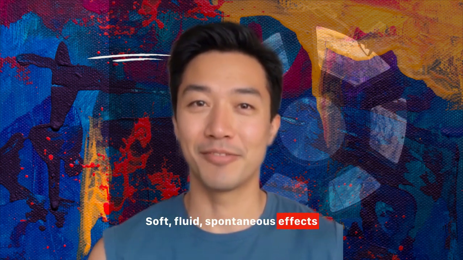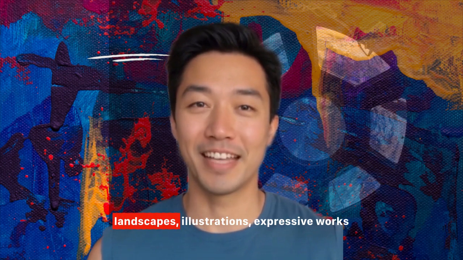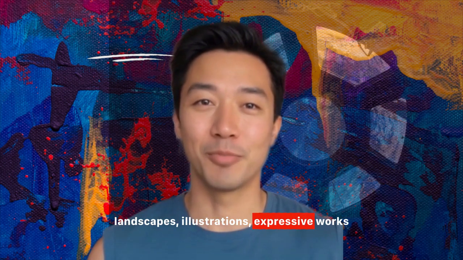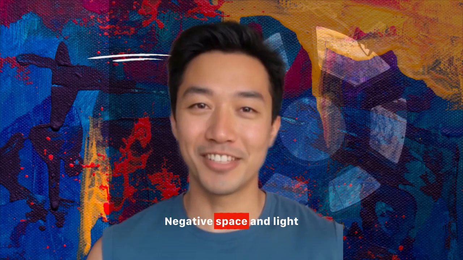Watercolor. Soft, fluid, spontaneous effects. Light to dark layering requires planning. Best for landscapes, illustrations, expressive works. Negative space and light manipulation play key roles.